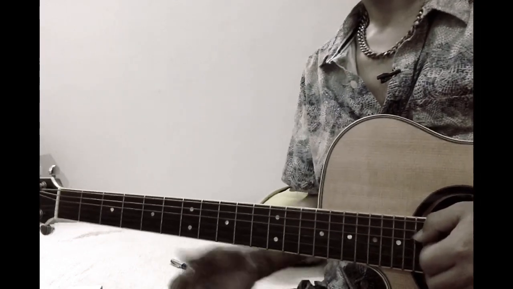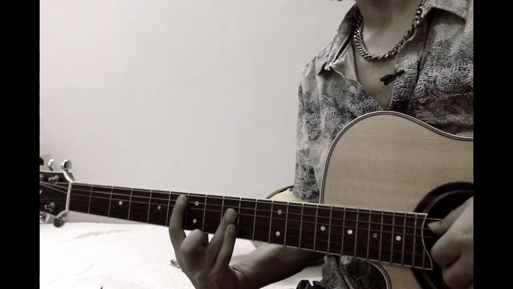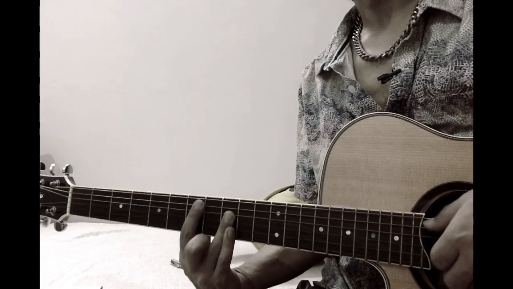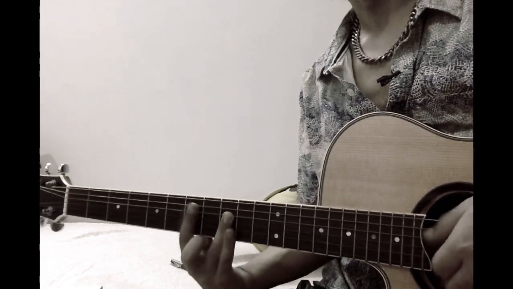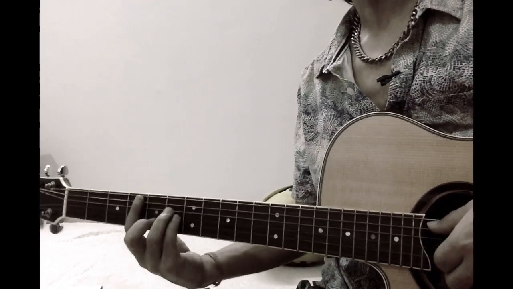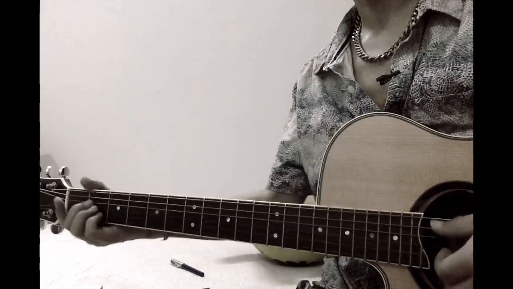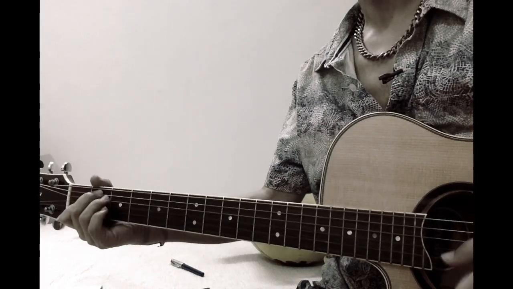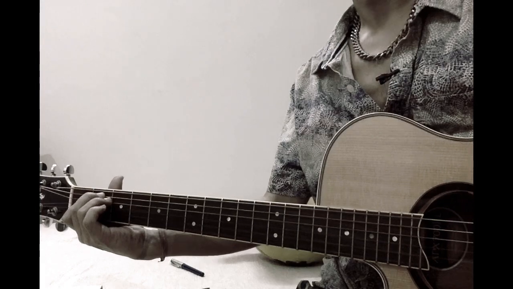The chorus is E major, then slightly changed to the E flat, keeping the same. So D sharp slash E, giving you a major 7th feel. Then going to the 6th chord, C sharp minor, staying there for 1 bar. Then the 4th chord, A major. Then the 1 chord again, E. Then the 5th chord.